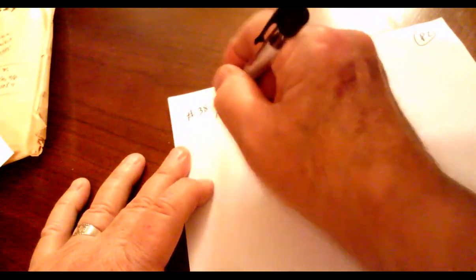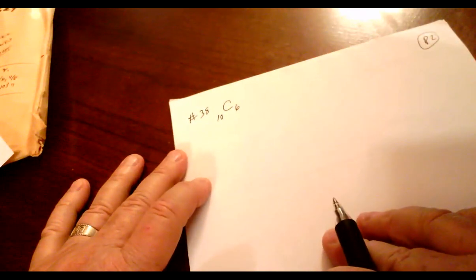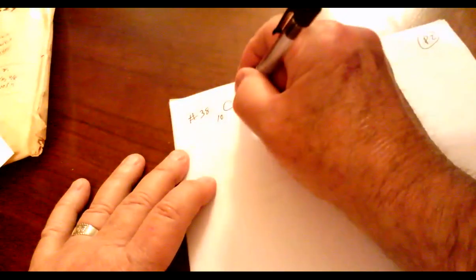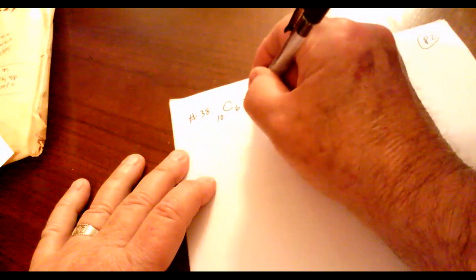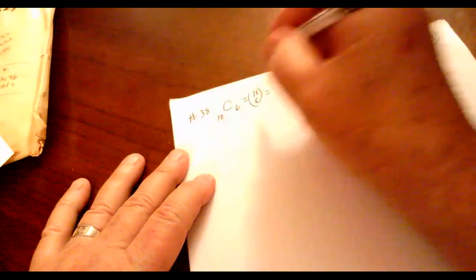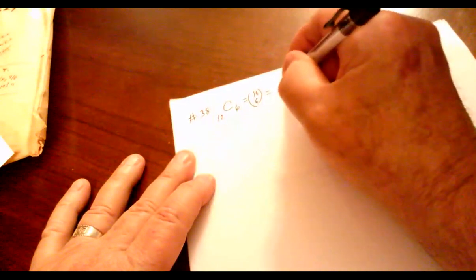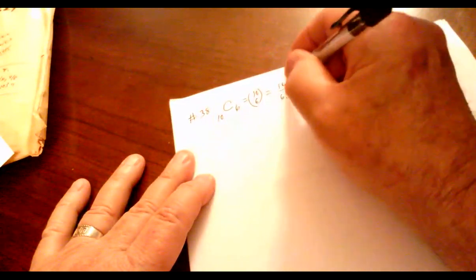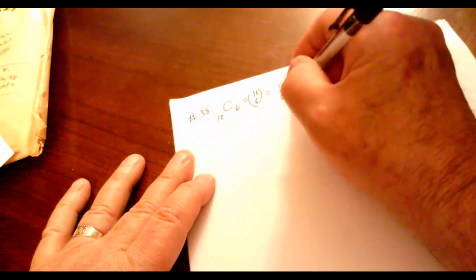C10-6. Okay? So it's this combination notation. Firstly, I want you to know that's the same notation as 10 combination 6. And that's going to be 10 factorial over 6 factorial times 10 minus 6, which is 4 factorial. So that's the way to do it faster.